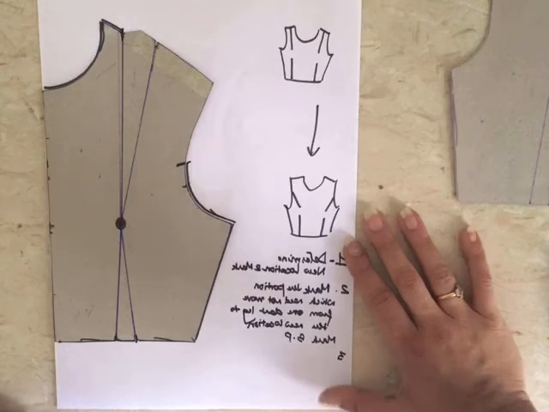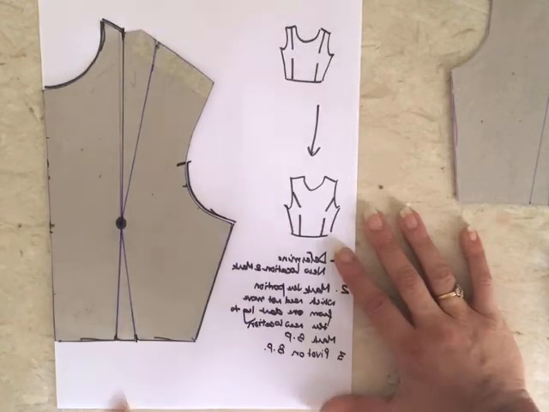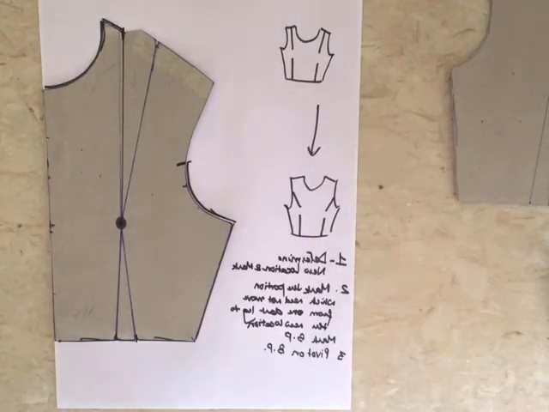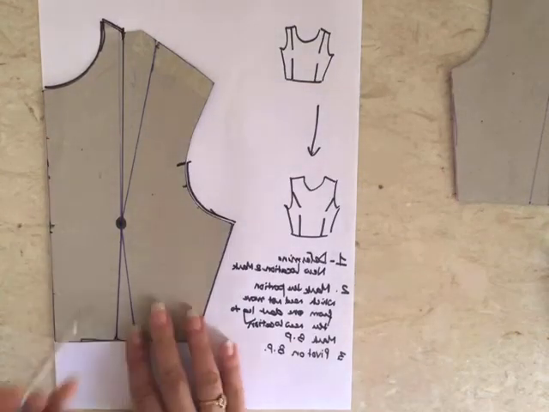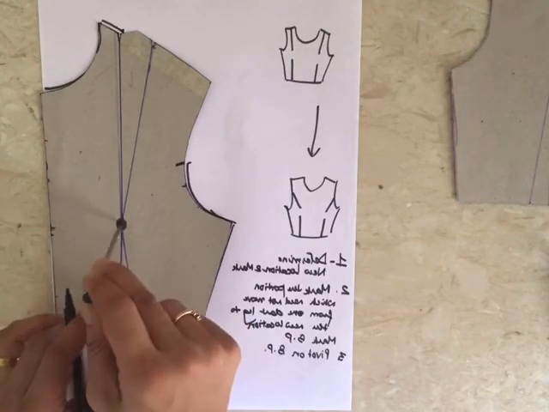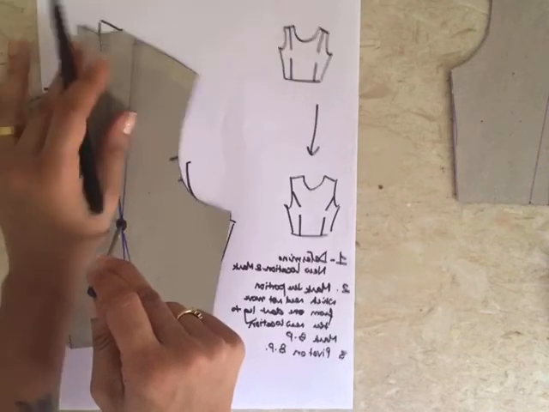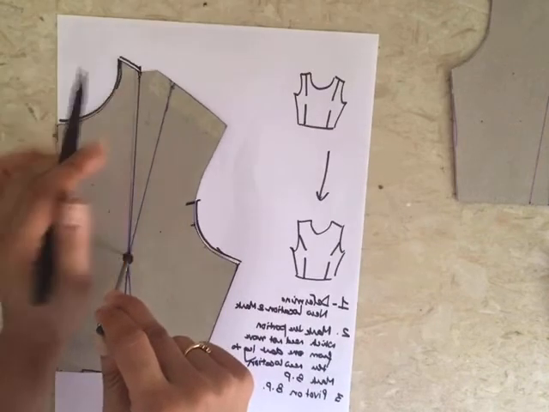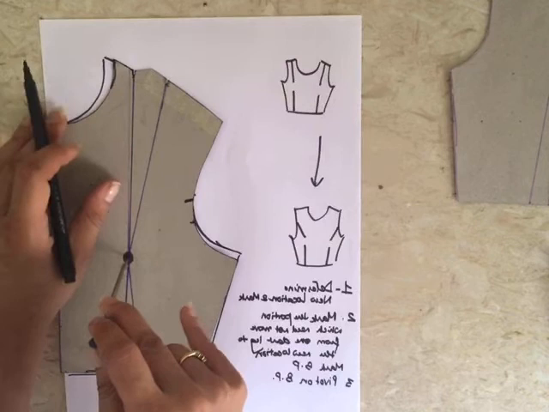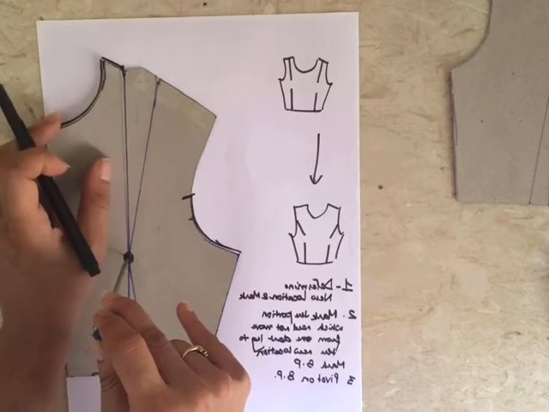Now pivot on the bust point. So using any compass or a pen or a pencil, you will pivot it over here and rotate in such a way that the second dart leg of the unwanted dart, I'm going to call this unwanted dart, reaches the first dart leg which has already been marked.